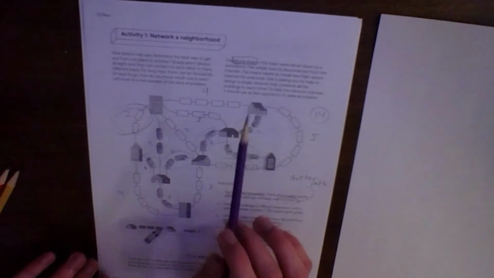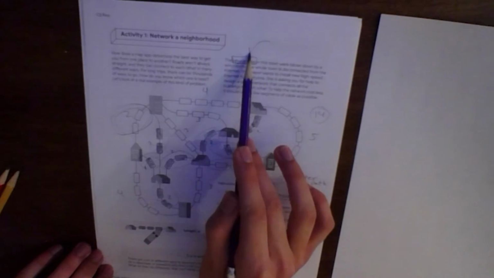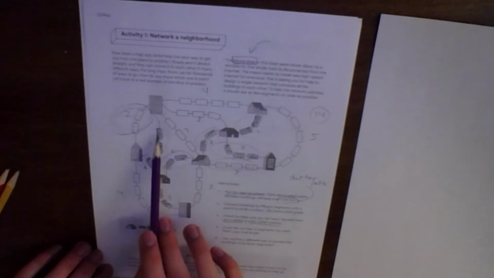But again, we did have to identify the problem. The problem is to find the shortest distance connecting all of the buildings to create phone lines, not to create roads. And that's what allows us to use one path instead of both paths.